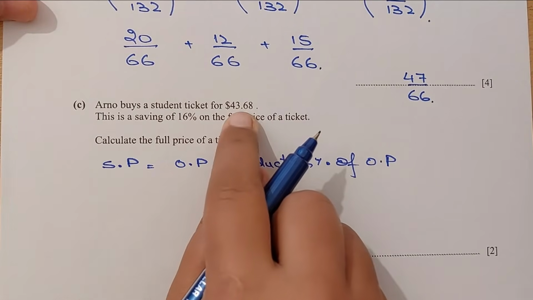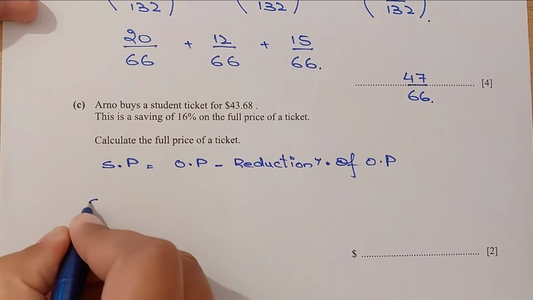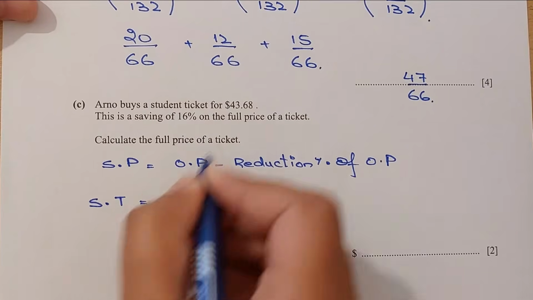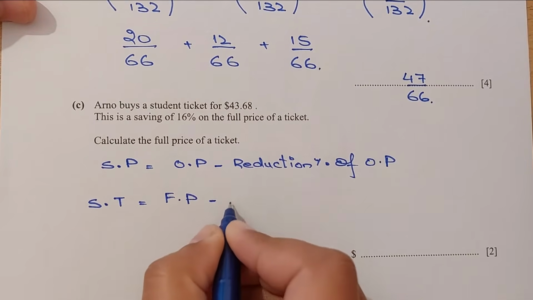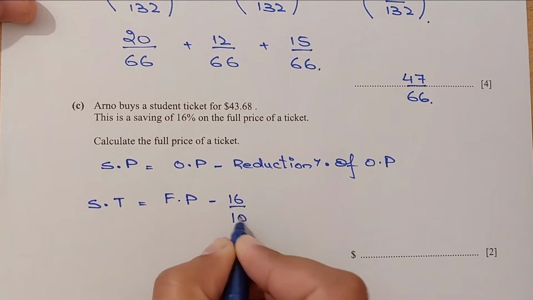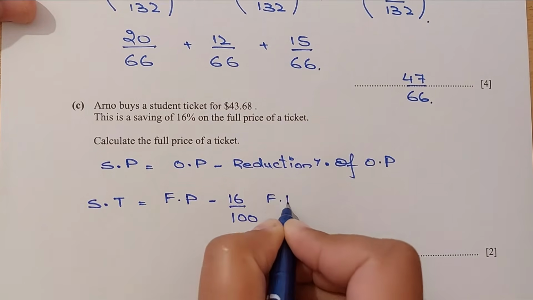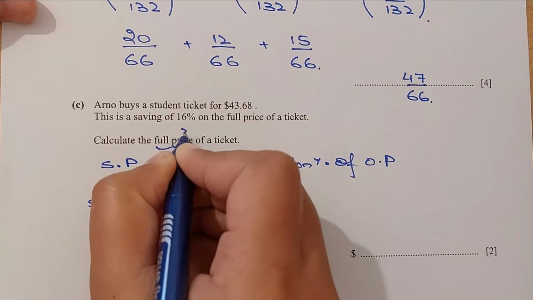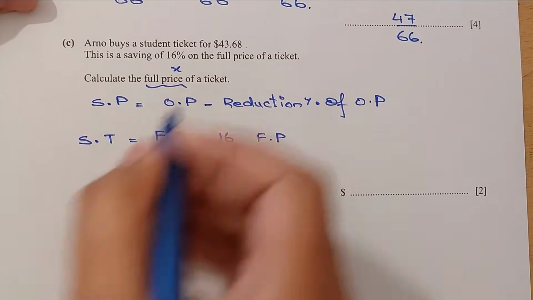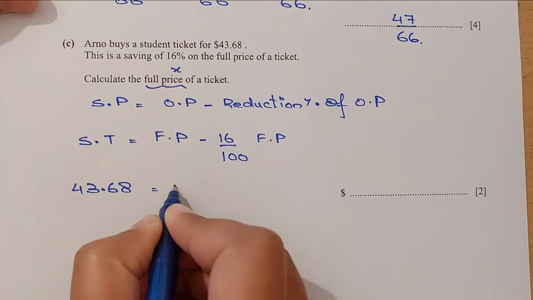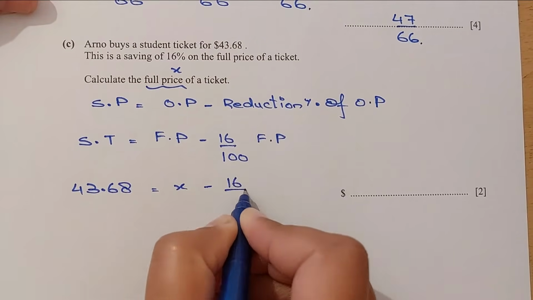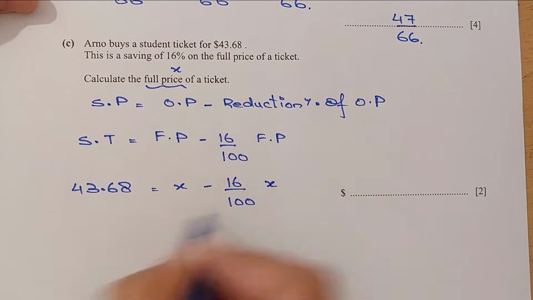Now the sale price is the student ticket, so we can say the student ticket is the original price, the full price, minus 16% of the full price. Let's say the full price of the ticket is X, right? And the student price we have been given is 43.68, right? This is X minus 16 over 100 X, right?